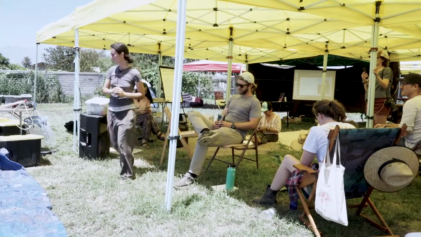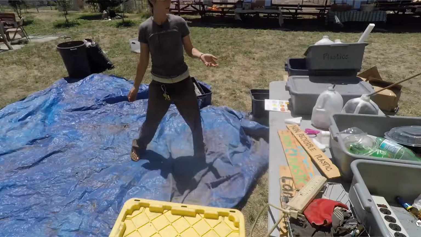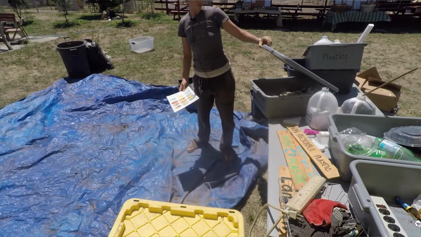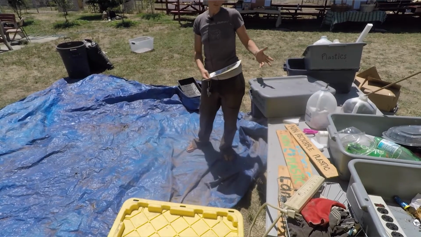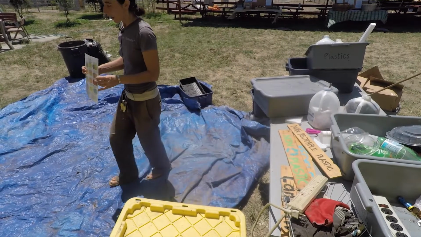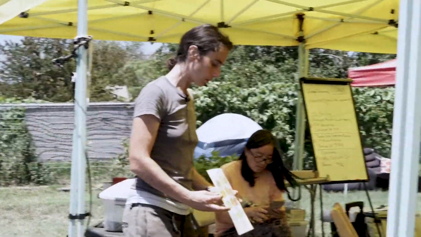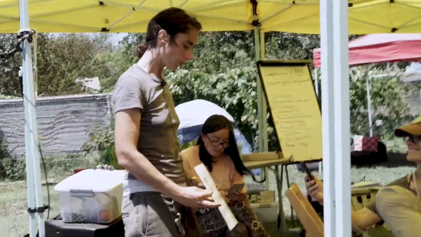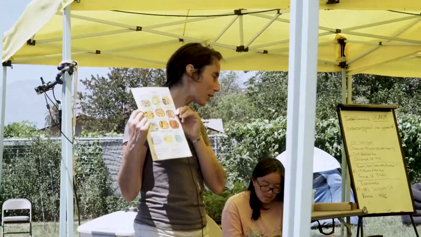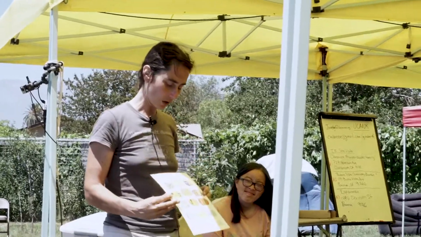So you're familiar with this. Basically, what we've been up to is collecting food waste. As far as our system, we're just creating a receptacle to capture it. This is the sign that we have at the farmer's market, which is really cute. I'm totally willing to share a copy of this flyer.